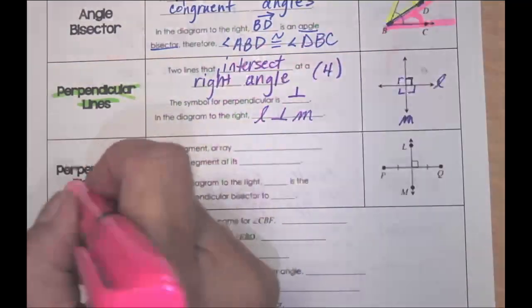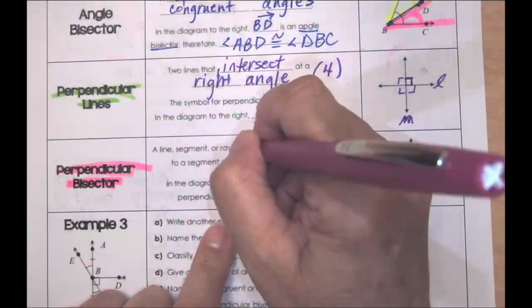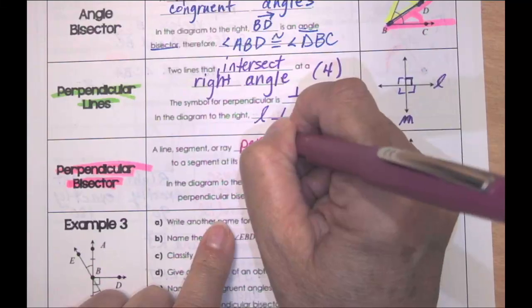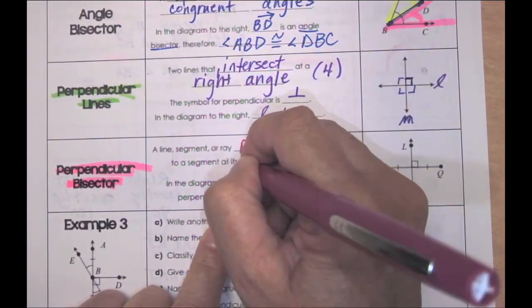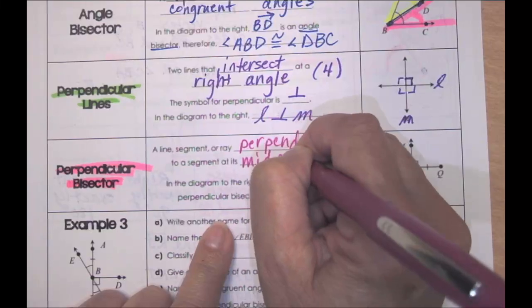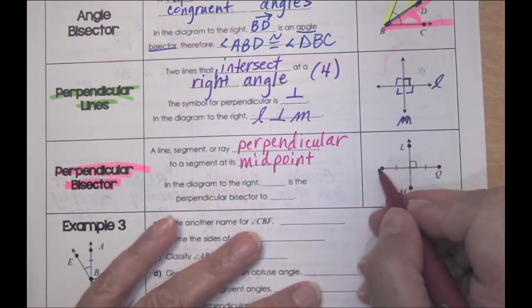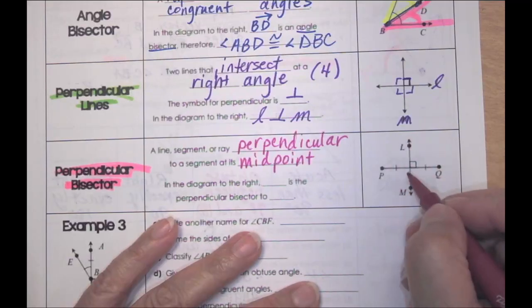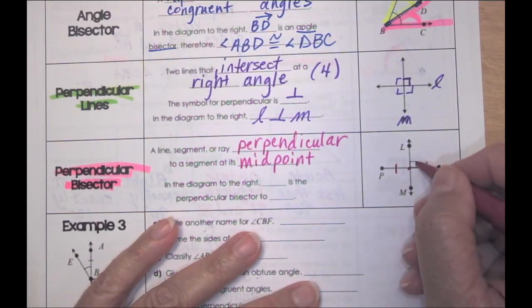So, perpendicular bisector, I hope we're getting good at that word by now, is a segment, line, or ray that is perpendicular to a segment at its midpoint. Therefore, if it's perpendicular at its midpoint, it's going to cut it into those two congruent pieces.